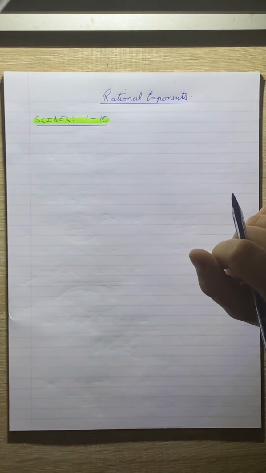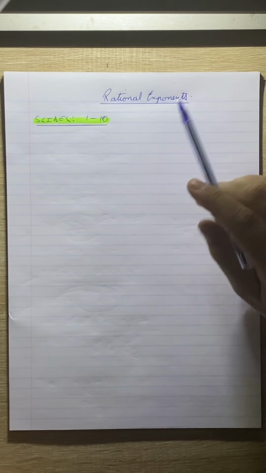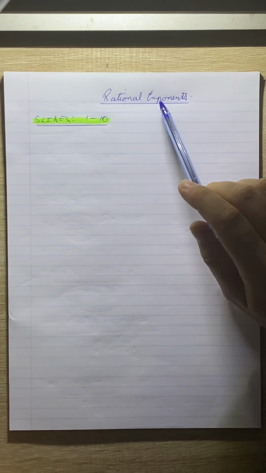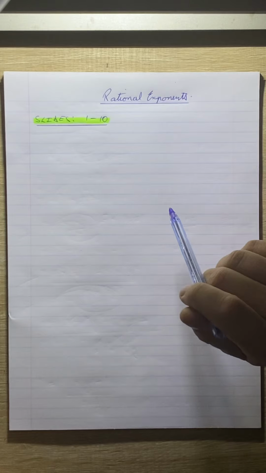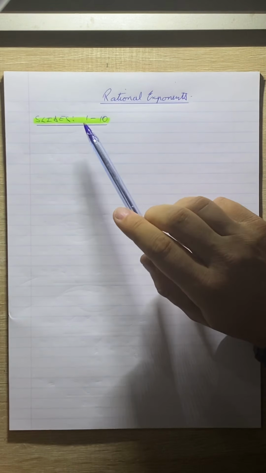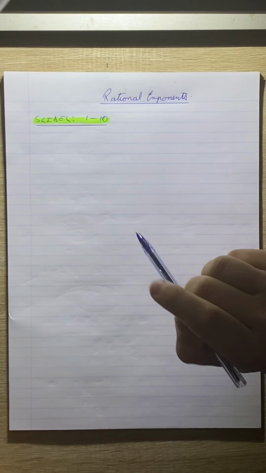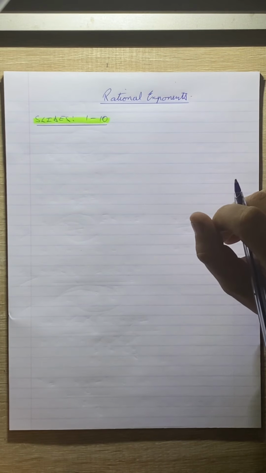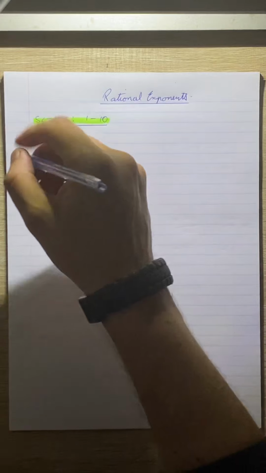So the first couple of slides that I'm going to go through is just basically revision from grade 9 and 10. I have uploaded these exponents PowerPoint to your team, so you can just follow from there. And I'll be working from slides 1 to 10. Okay, so the first couple of slides, like I said, is just basically going through revision. So there's just some definitions.